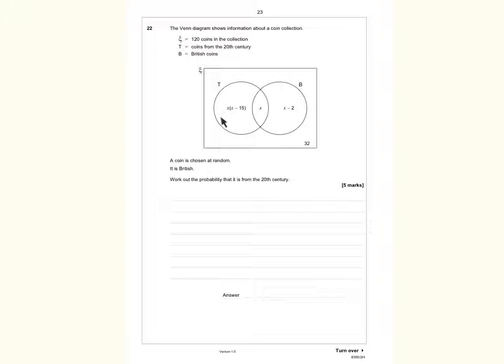Now remember, the T is telling us the 20th century. It looks like it's asking for some value for the probability. I can't find it yet because these are in a variable, x. So x take away 2 there, x there. The probability that it's from the 20th century, given that it's British, is going to be x over whatever the total British is. So x over x plus x take away 2. Okay, so that's the probability that we're looking for. But that's in terms of x. We need to find what x is.